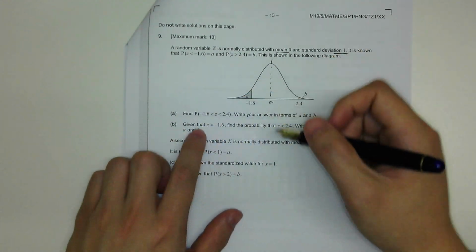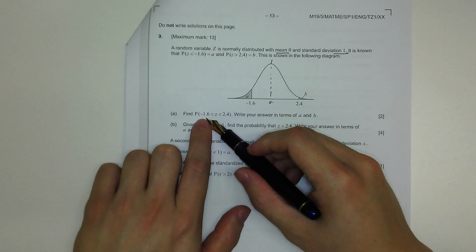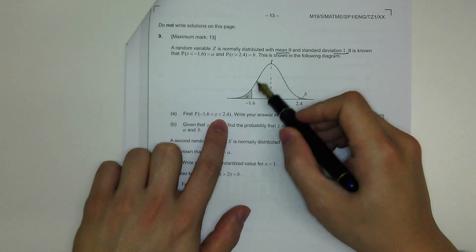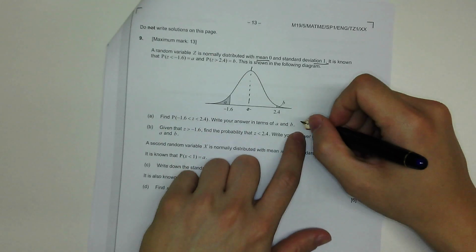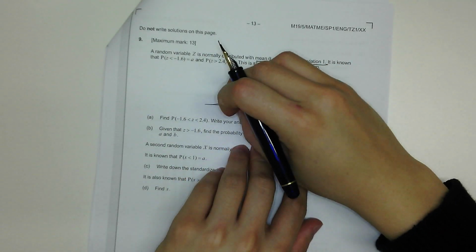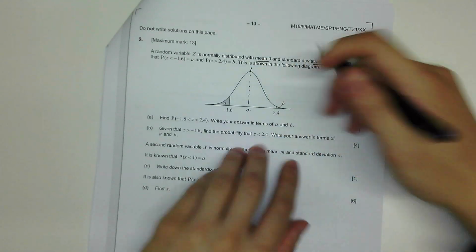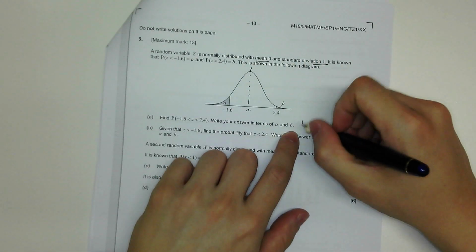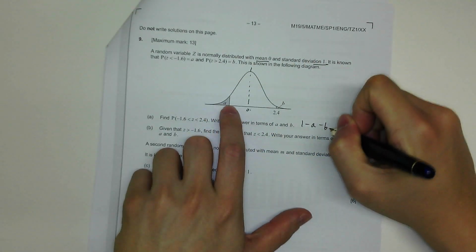Part A, find the probability between -1.6 to 2.4. So this area. And we know the total area equals 1. So that means this area is 1 minus A minus B.